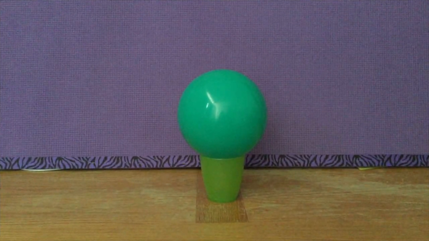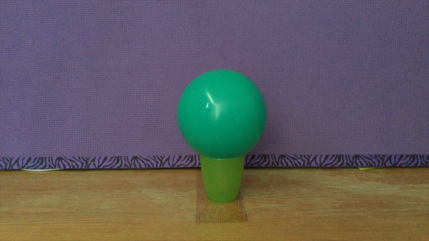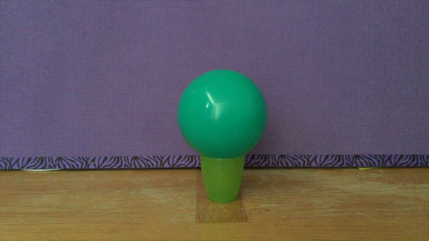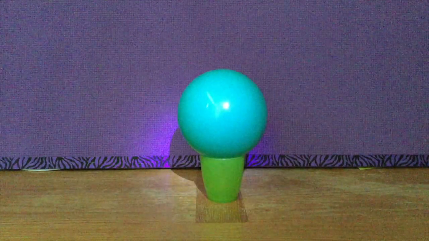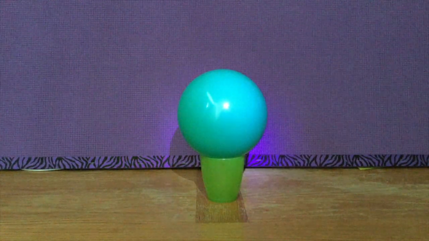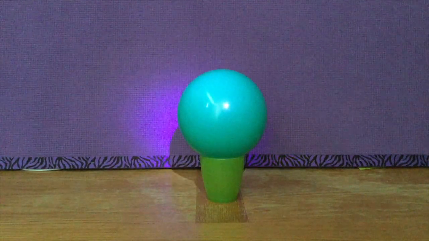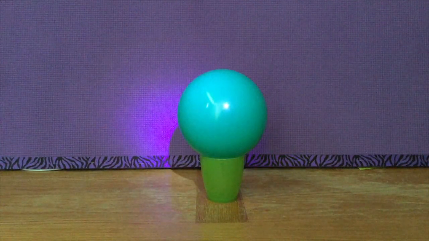Here's our Earth with no flashlights on. I am going to keep the sun flashlight off as if it was nighttime. And now I'm going to shine the star flashlight. What do you notice about the brightness of the star light now?